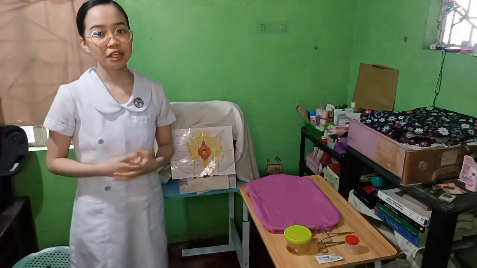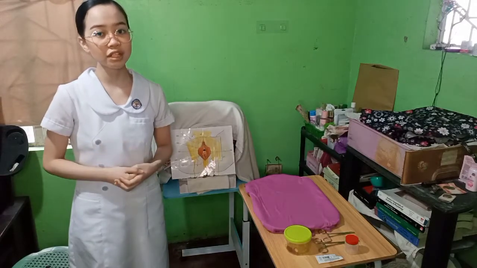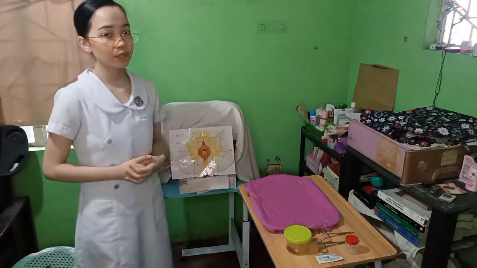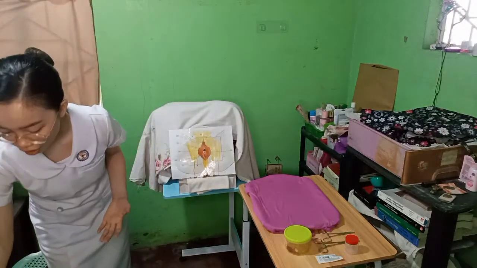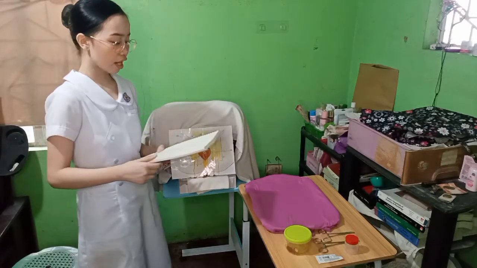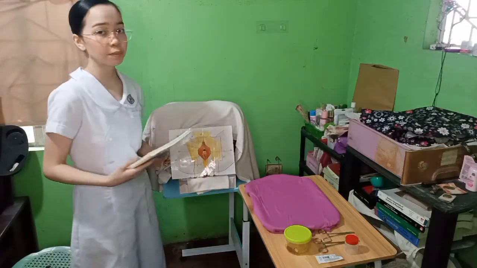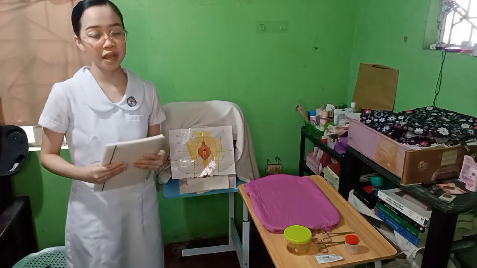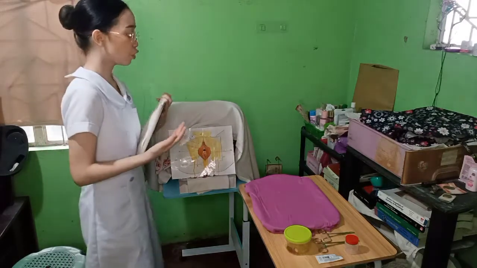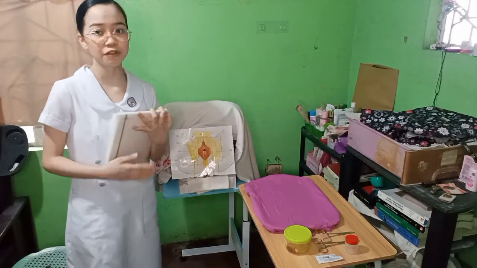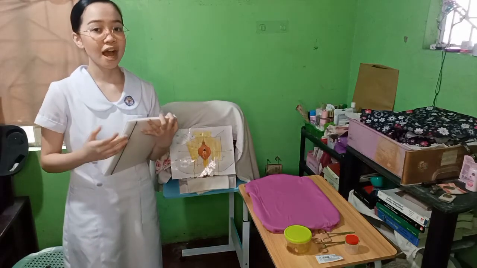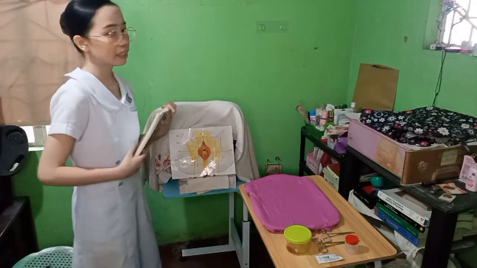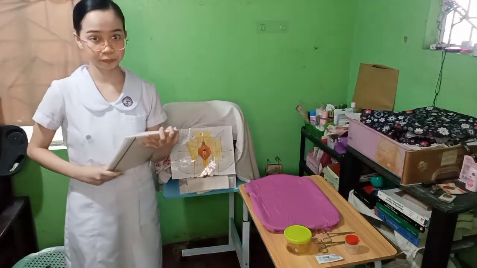And for the documentation, record the procedure and any client's untoward response. Also, record the assessment before and after the procedure for us to compare the condition of the client before the procedure to the findings that we have gained after performing the perineal care and catheterization.